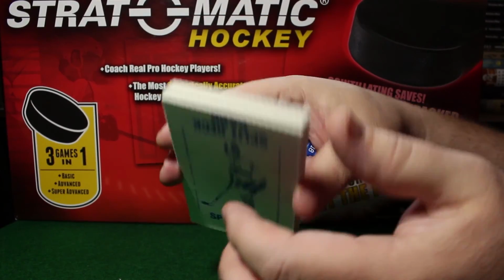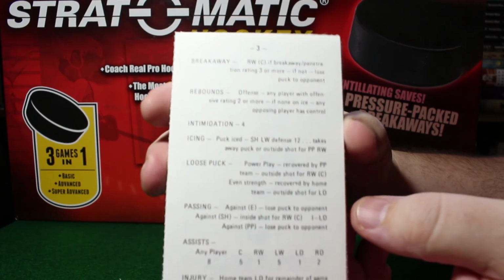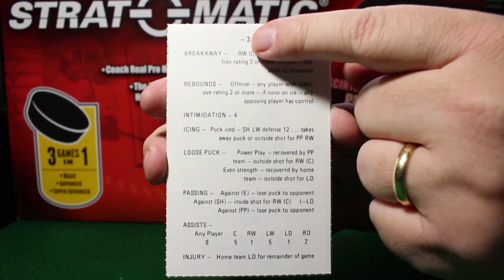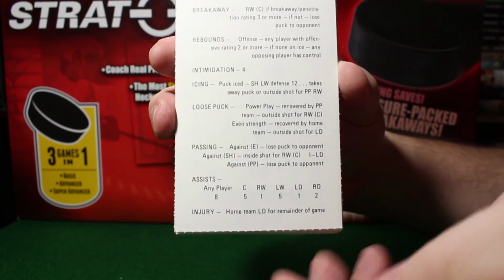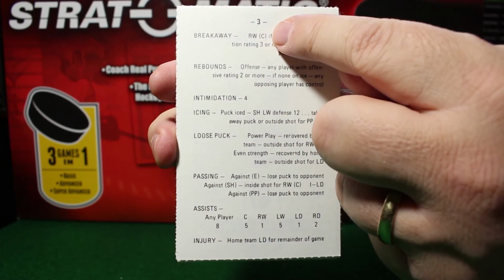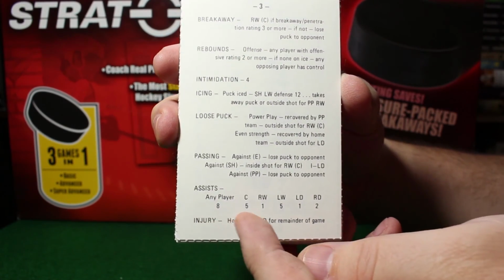The split deck cards complement gameplay by providing results for breakaways, rebounds, and loose pucks. The split deck also provides a random number from 1 to 20 for all split chances, but you can use a D20. This deck is also used in the advanced and super advanced versions of this game. It can also be used to determine assists.